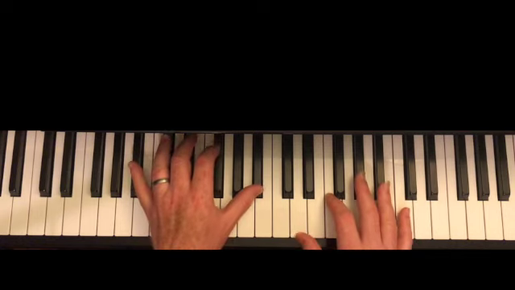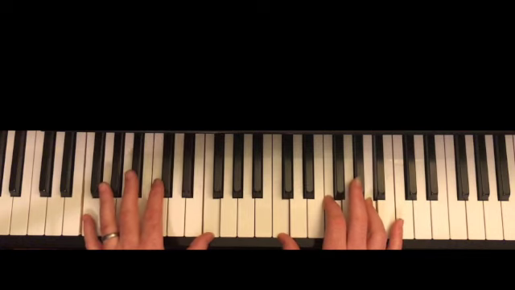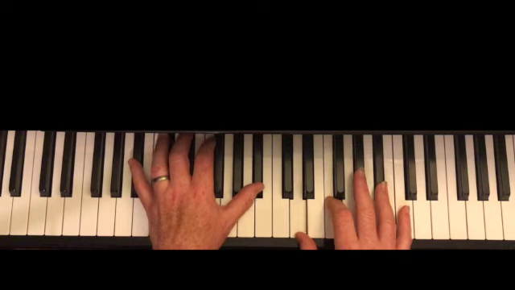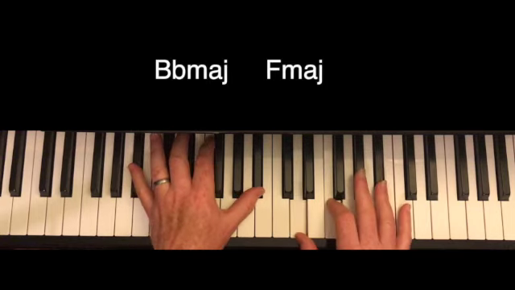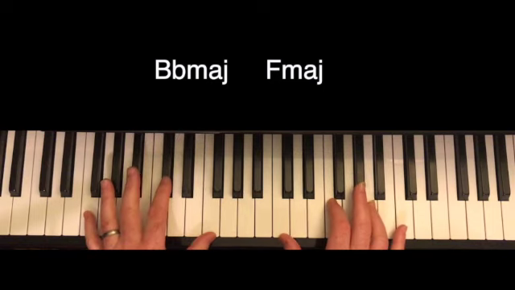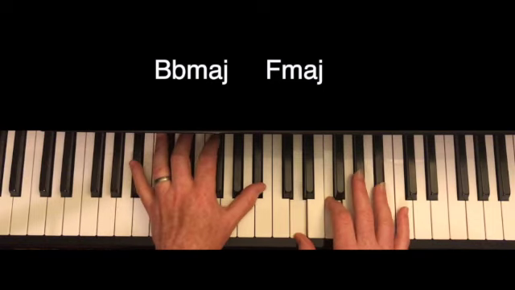Okay, then the verse starts. Making your way in the world today takes everything you got. So that's just the 1 chord going to the 5 chord in F. Over and over. Real easy.